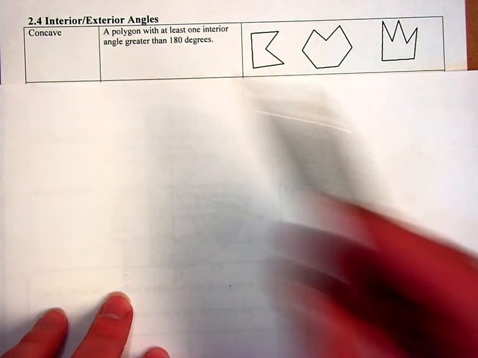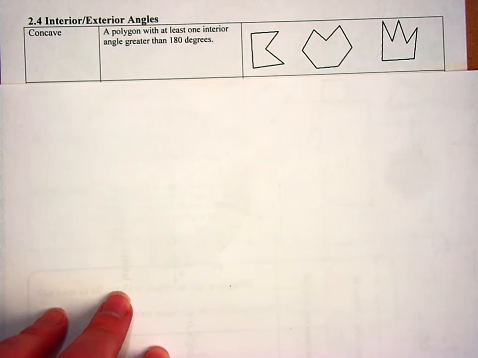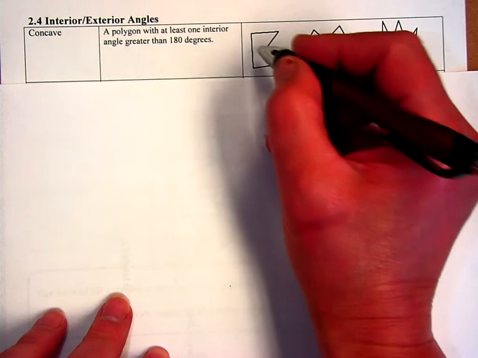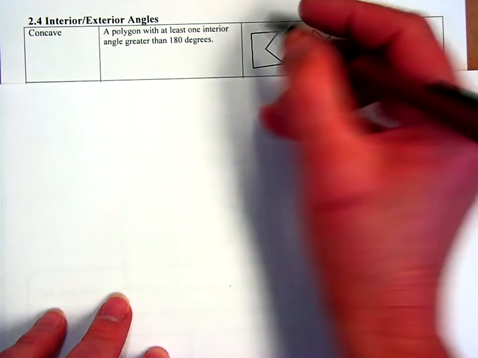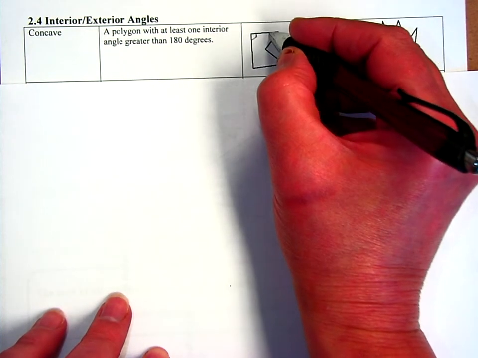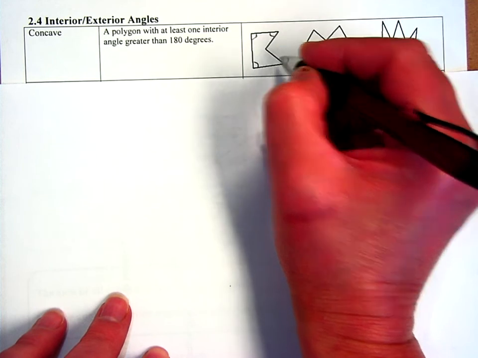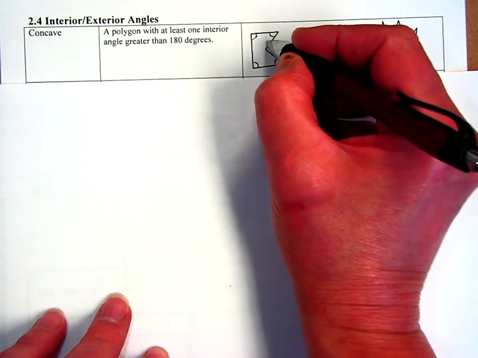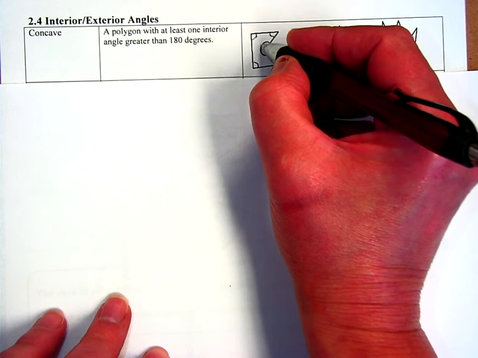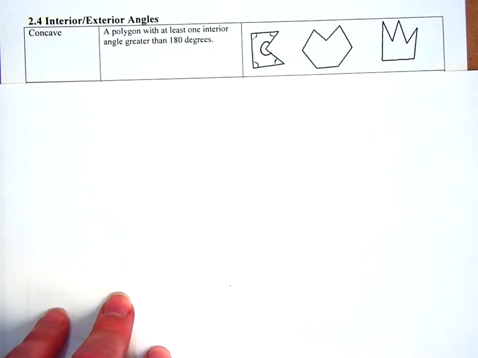All concave polygons have at least one interior angle that is greater than 180 degrees. For example, if you look at this polygon, this angle is less than 180, this is less than 180, this is less than 180, and that's less than 180. But this angle here is greater than 180 degrees, and that is the reason why that polygon is called concave.